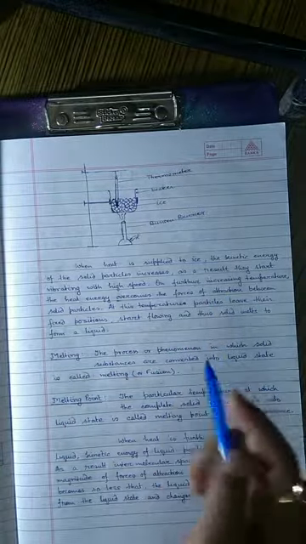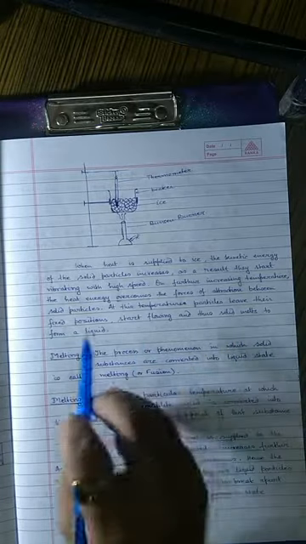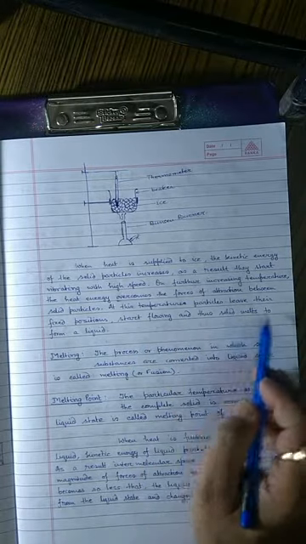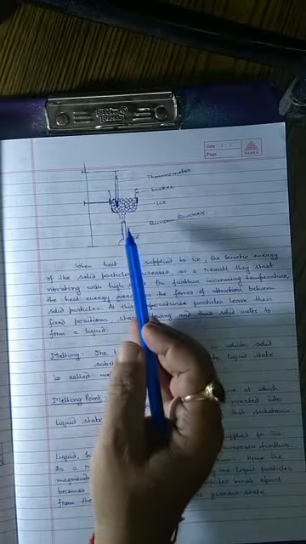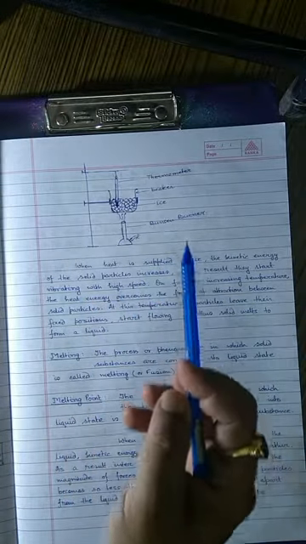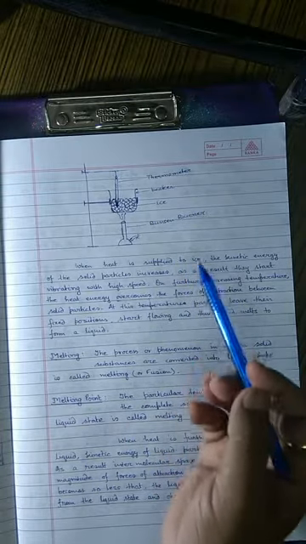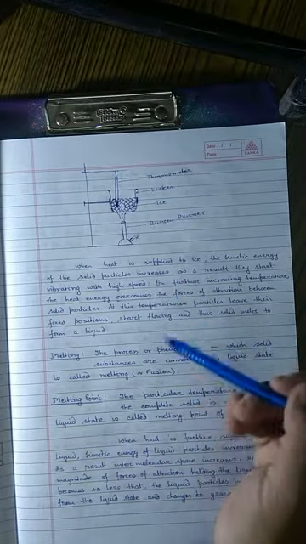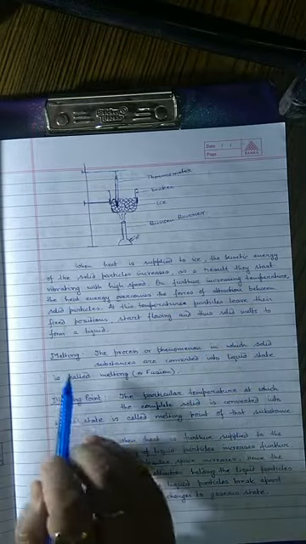Due to this slipping, the solid starts flowing, and the solid melts to form a liquid. This is the experiment to explain the effect of change of temperature on the three states of matter. Getting any confusion here?